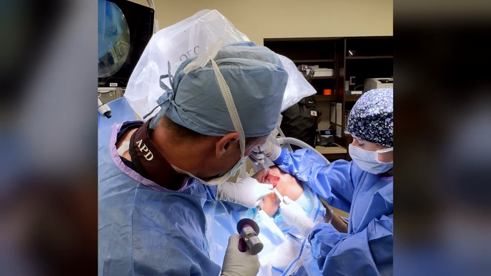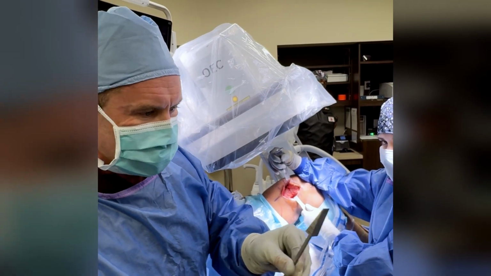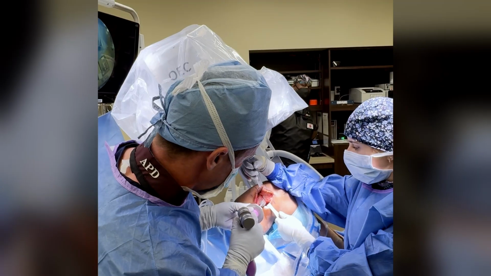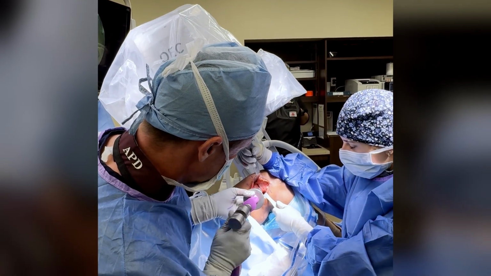Okay, so we can see we've created our osteotomy there. This is a little Christmas tree, a wedge that we're gonna wedge into the osteotomy and make sure it opens up. So I just place that where my cut is and gently mallet.